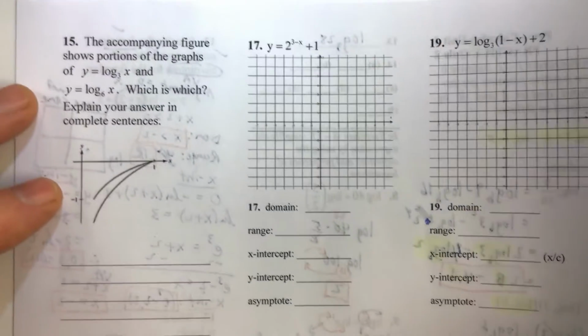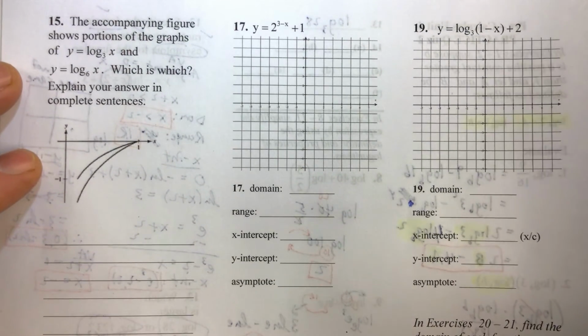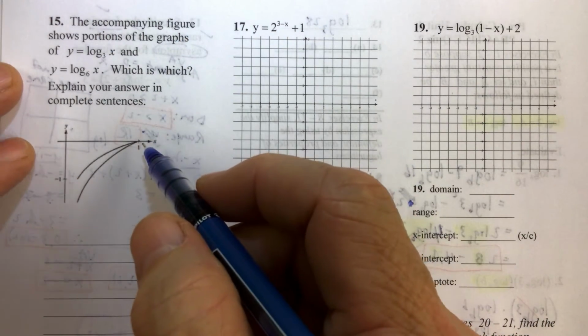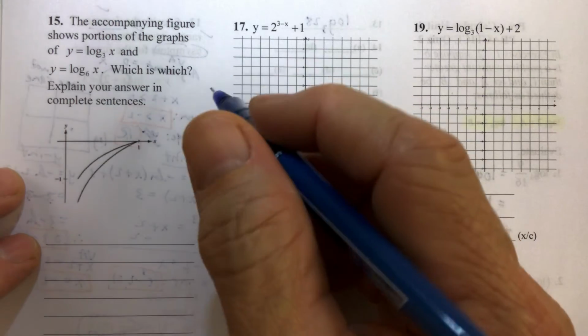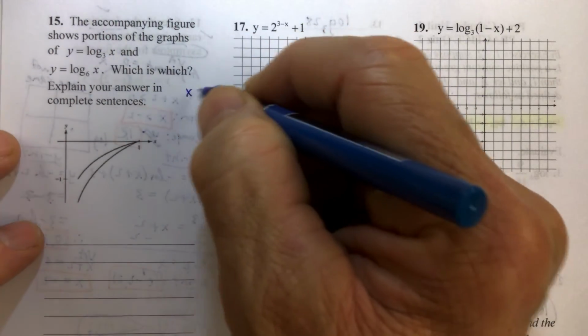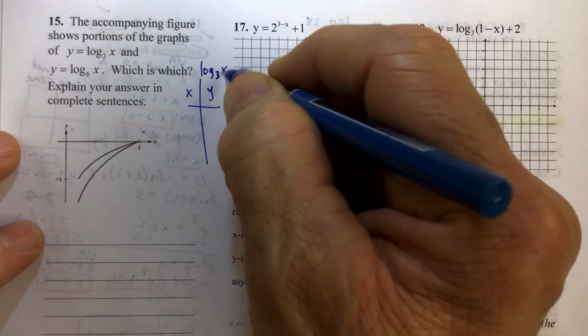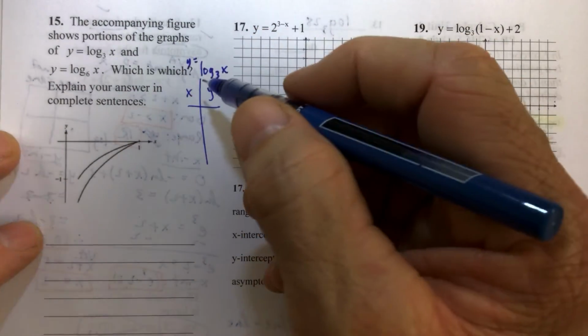All right, let's look at 15. So 15, I'm going to take a little bit of analysis here. So you've got a log base 3 and a log base 6. Now, which is which? Okay, so let's do an XY chart for y equals log base 3 of x.